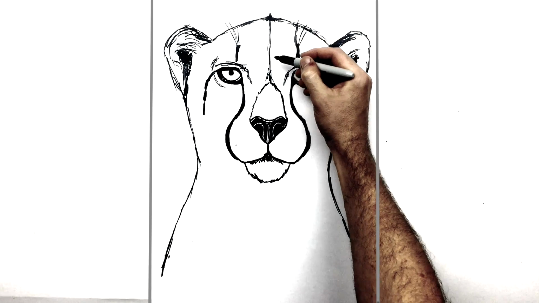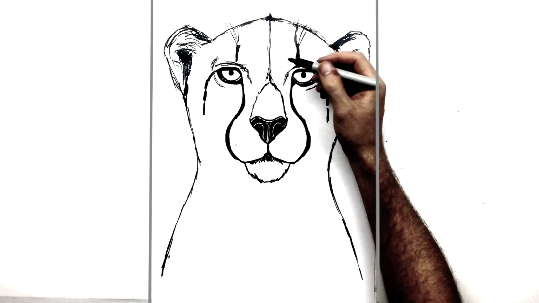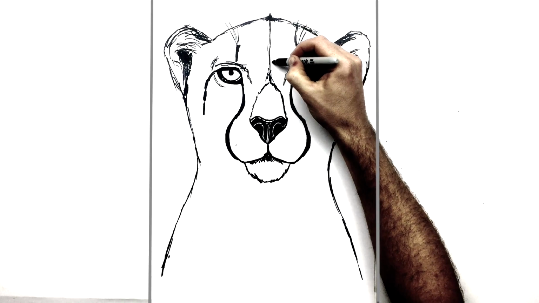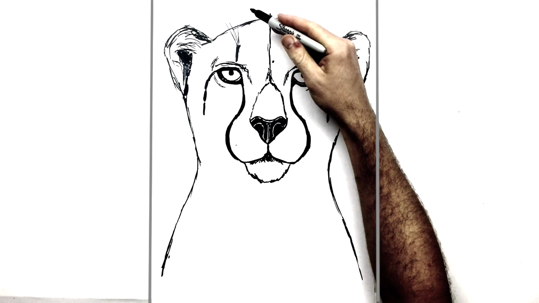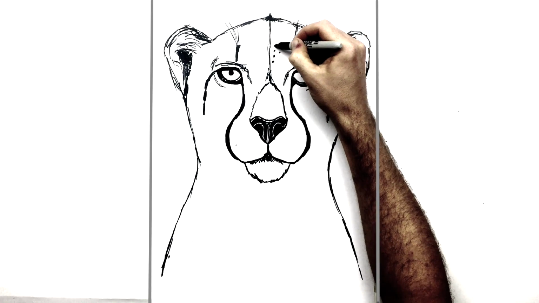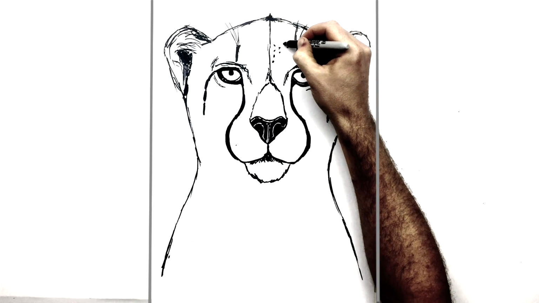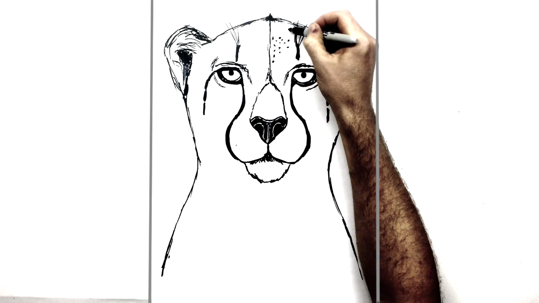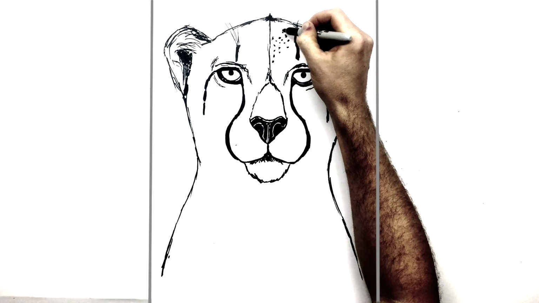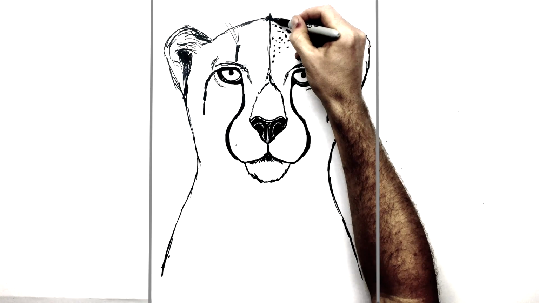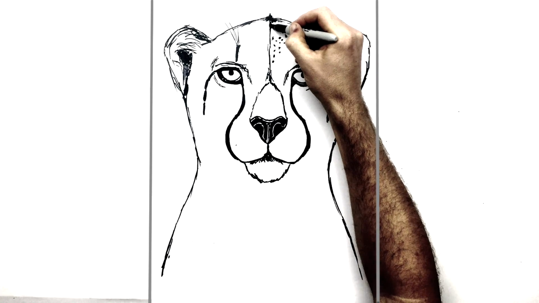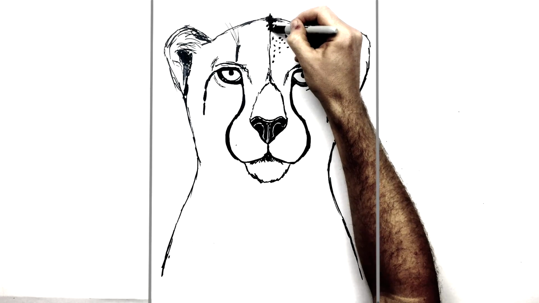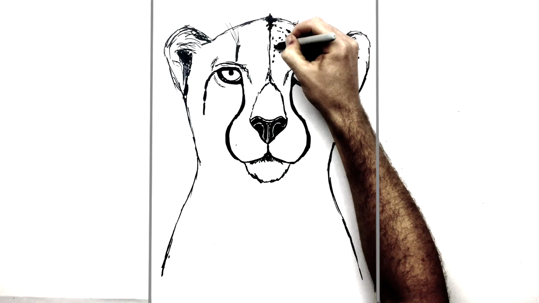Now, there are all the dots in the middle of the head, so we'll just start adding them. Small ones at first, so lots. And they get darker here in the middle because this is a crease in the middle of his head.